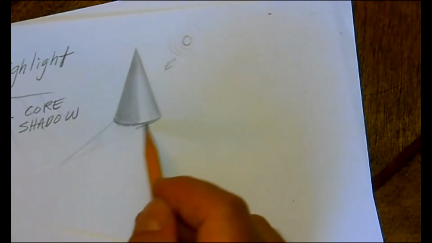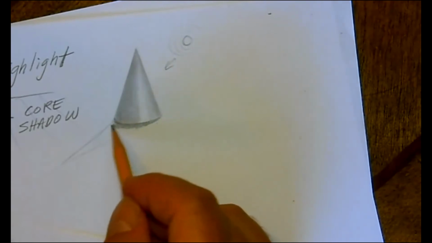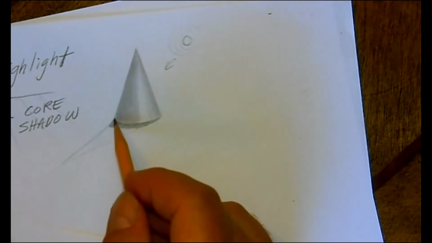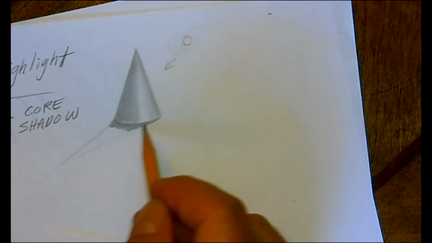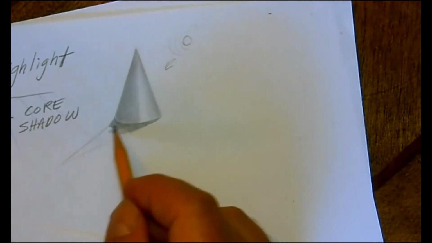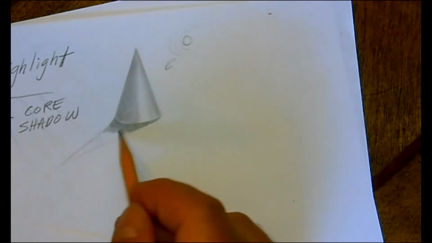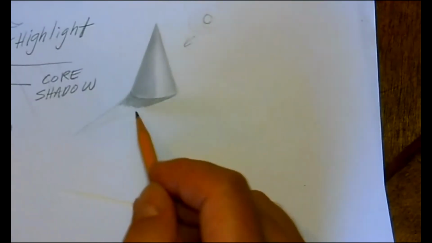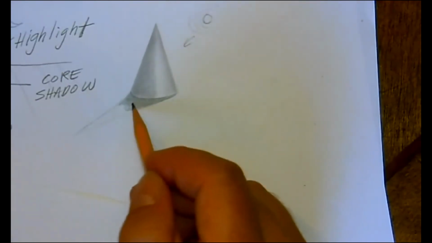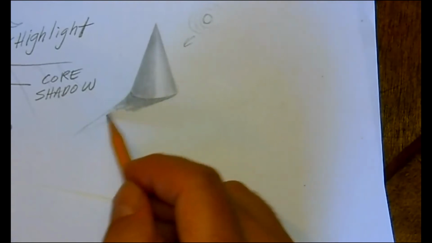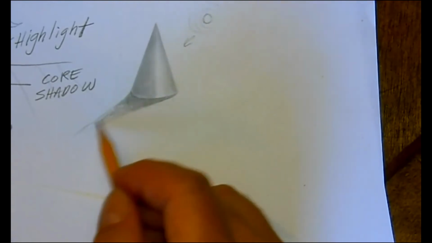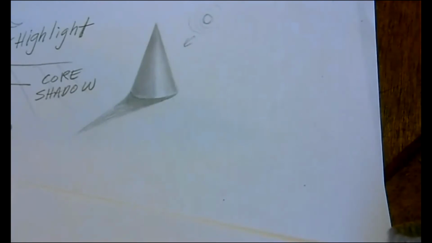So you can go as dark as you want. And as you come further and further away from the object, you can go lighter and lighter and lighter. Try to make this, just like the cone, a very gradual transition from dark to light. So I'm just going to put a little value here and then use my blender to make it nice and smooth.